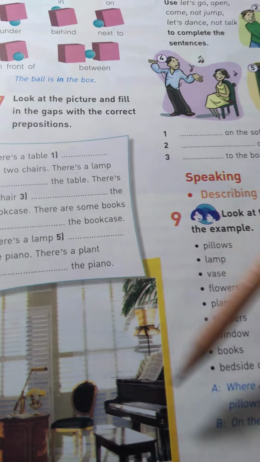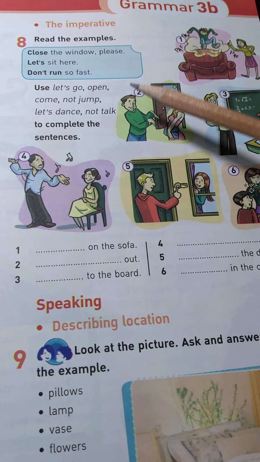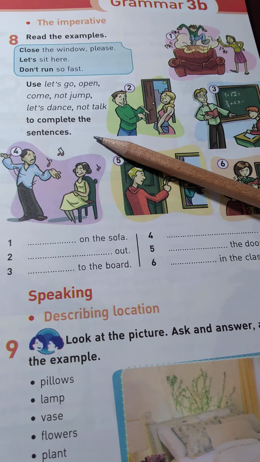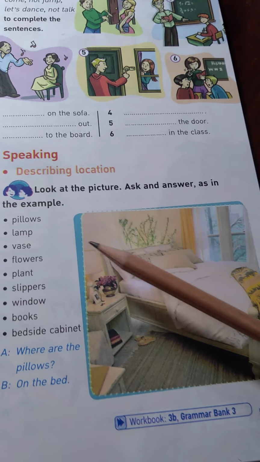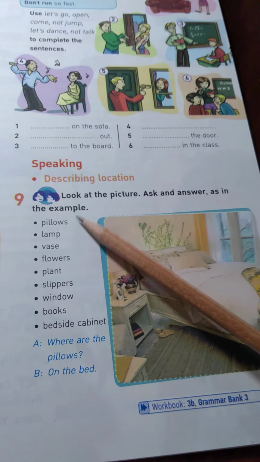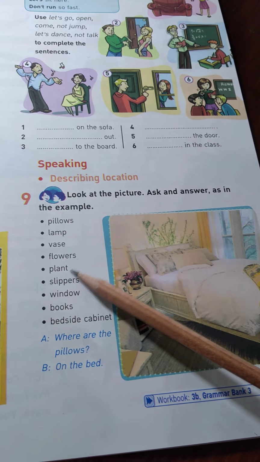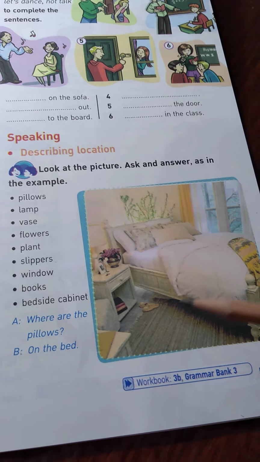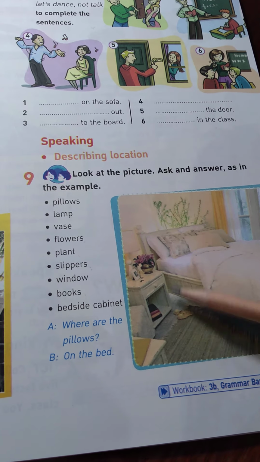There is a table. We did this exercise last week. Also, I think we did this one too. This exercise, I think we did this one last week too. All right, we can look at the picture and ask and answer questions. We did this one too. Pillows, lamp, vase, flowers, plant, slippers. Yeah, I see some slippers there. Window, books, bedside cabinet, right? Or nightstand.